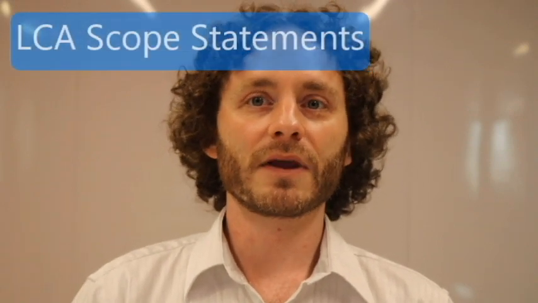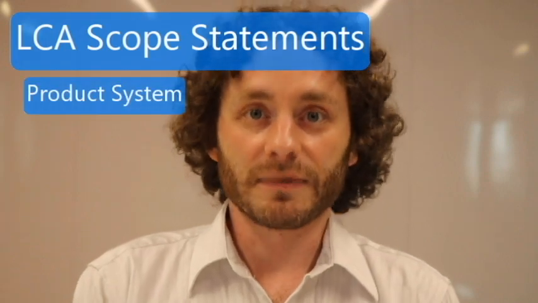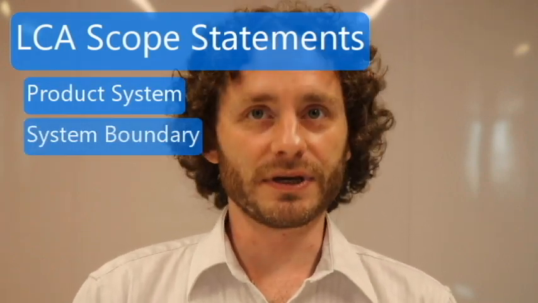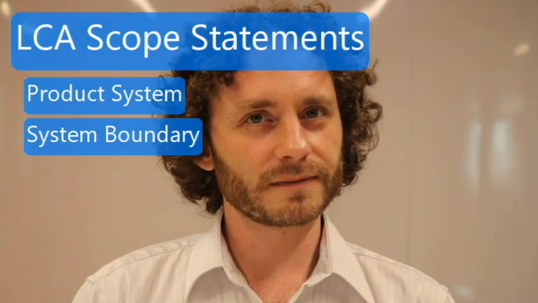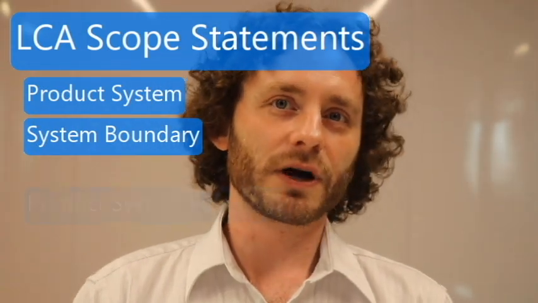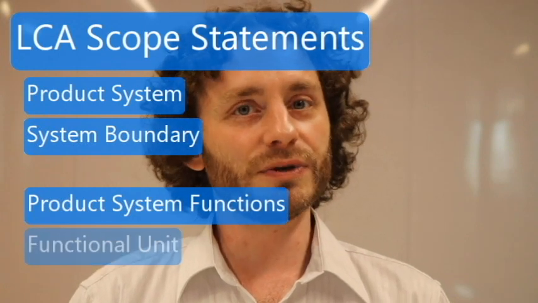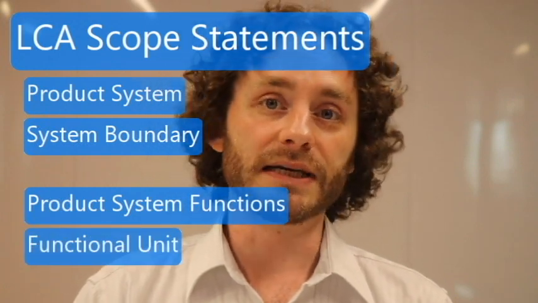ISO 14044 states that the scope should be clearly delineated. Much like the goal, it's a good idea to start with a general idea of what you want to accomplish, then inform your procedure by following the details provided by ISO in the standard. In this case, the details you should be reporting in the scope include the following: your product system that's under study, that's basic. The system boundary, these two are closely related, of course. Then you have the functions of the product system and the functional unit of the study. Again, these two are closely related.